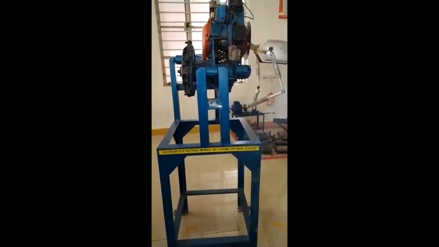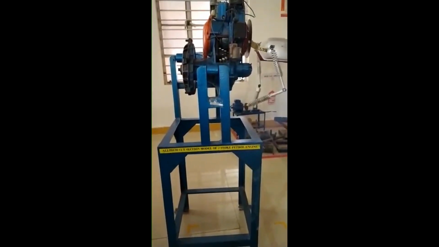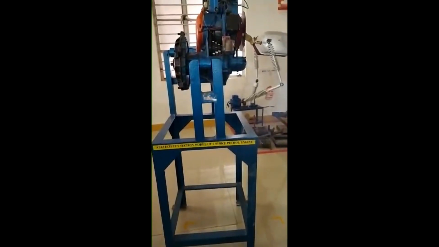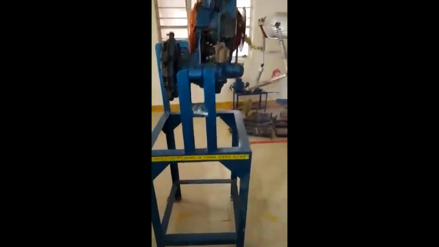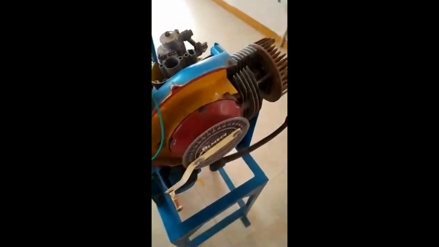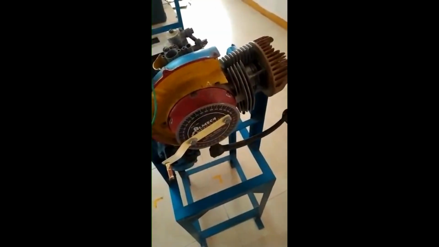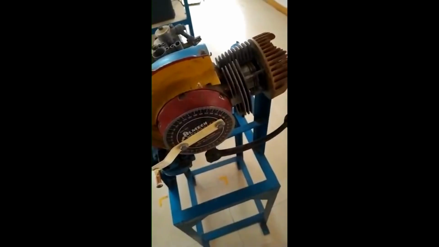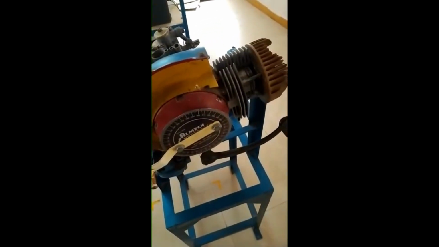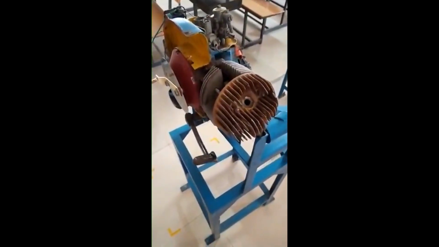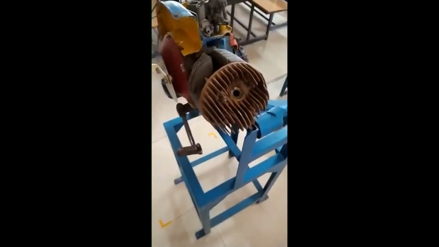Good morning. Today we are discussing the 2-stroke petrol engine port timing diagram. Okay, so a 2-stroke cut section model is there in our laboratory. Let's see how to measure the port. Before going to that, we have to know what a port is. Three types of port are there in a 2-stroke engine. First one, inlet port. Second one, transfer port. Then exhaust port. There are three ports.